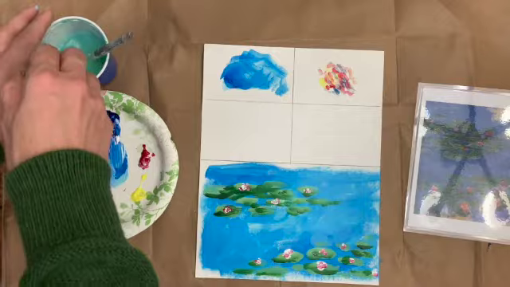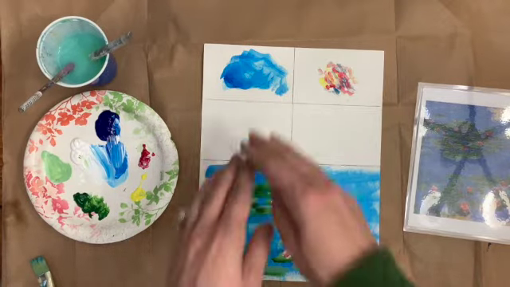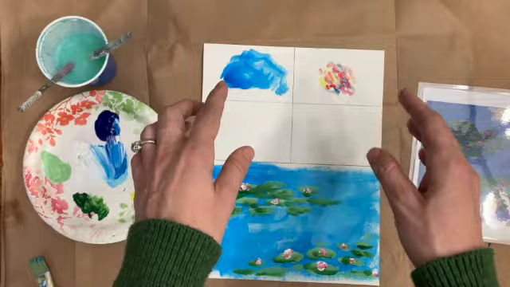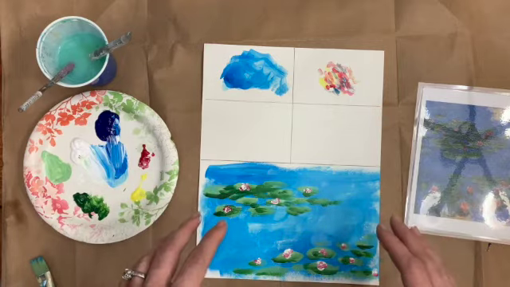So now we have finished our water lily painting. We've experimented with different brush strokes and textures at the top and then brought it all together into this bottom painting, and you're done.